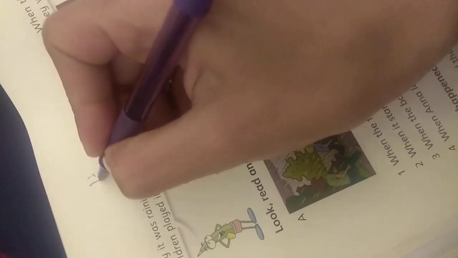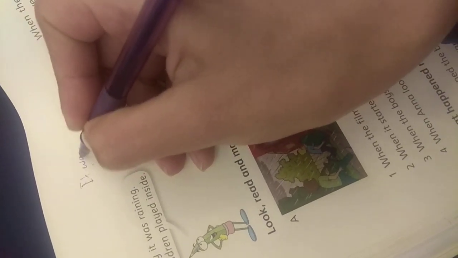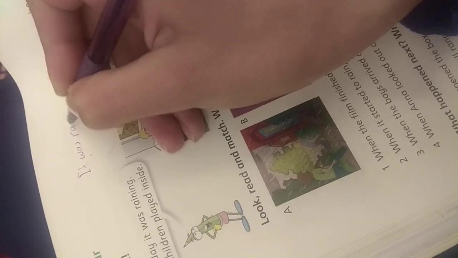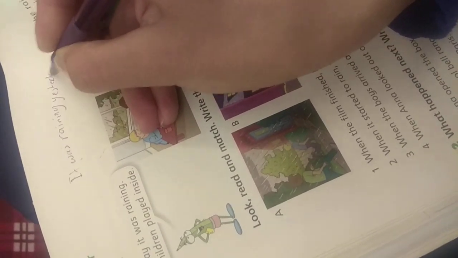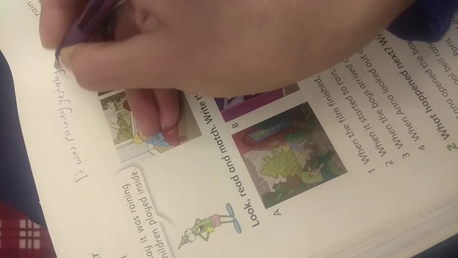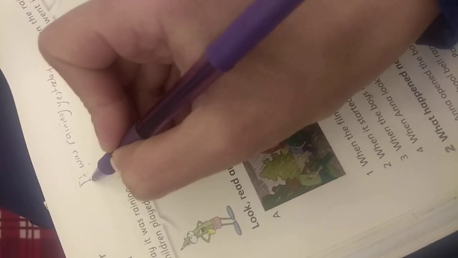Look here, I want to write it. It was raining yesterday. Here it is past continuous. It starts with a capital letter and ends with a full stop.